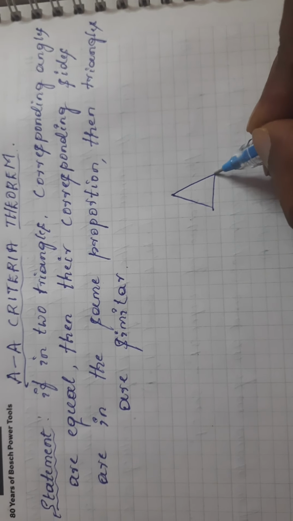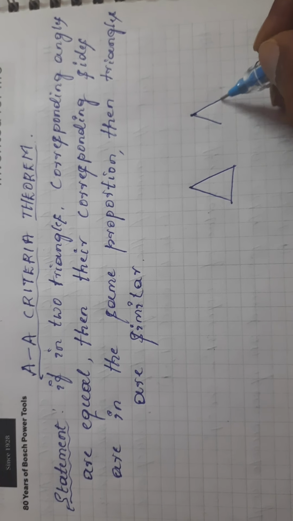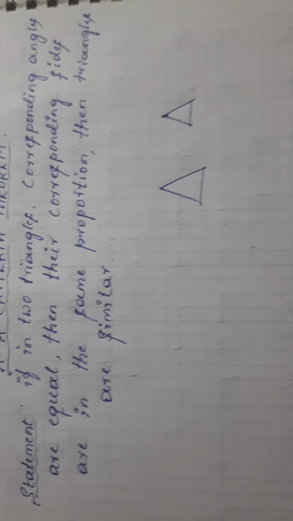Take any two triangles. What is similar?